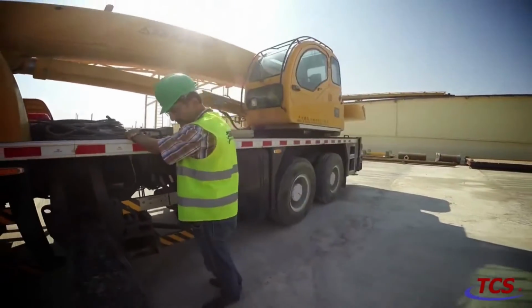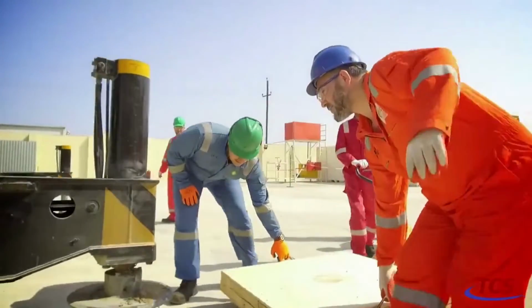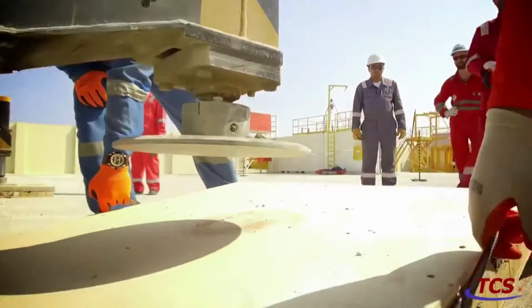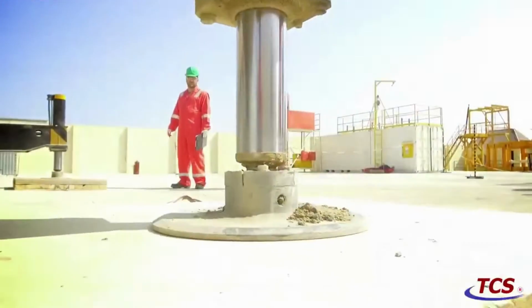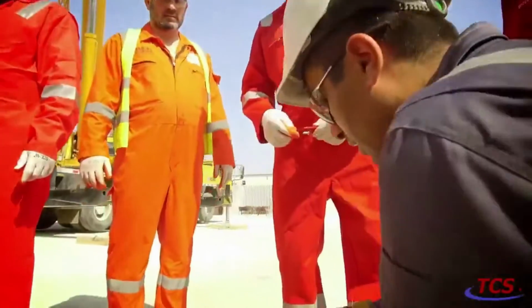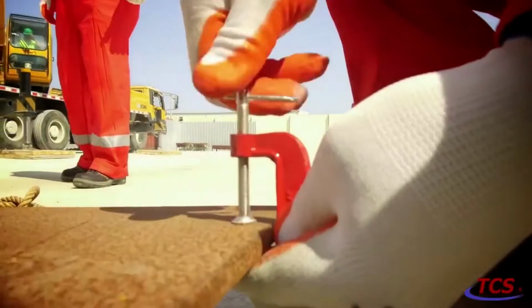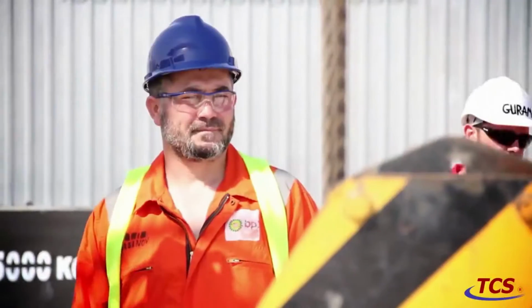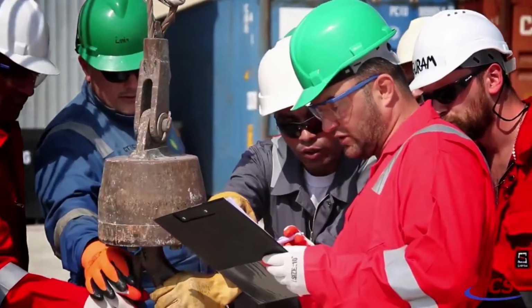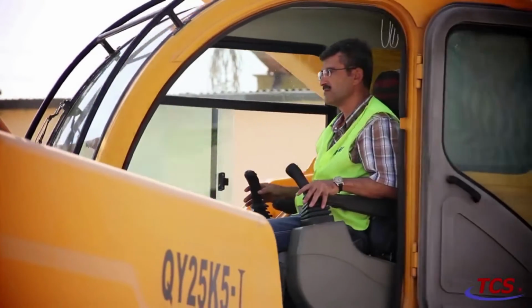And tower cranes are famous in the construction industry for high-rise buildings, and crawler cranes are also useful in construction, especially in oil and gas for heavy lifting and so on. And as you can see, there are lots of cranes, and you have to be able to choose which one you'll be using and for which purpose.